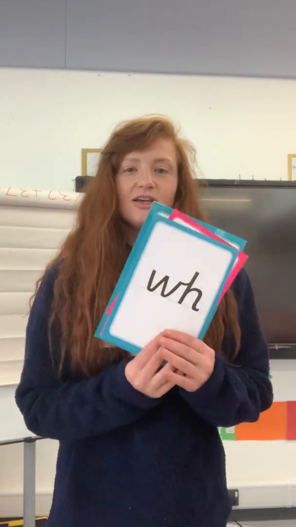Hello Braille class, today we are going to be recapping the digraph ow. But before we start, we will do our revise session. So let's see whether you can remember the sound from yesterday.